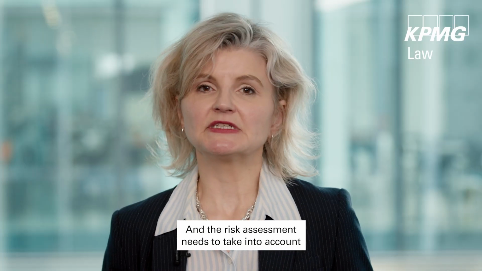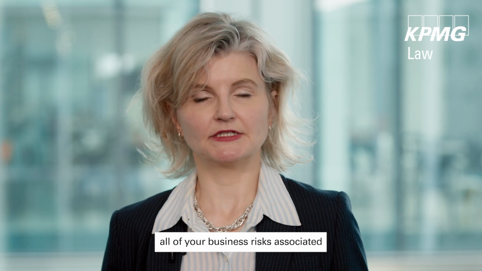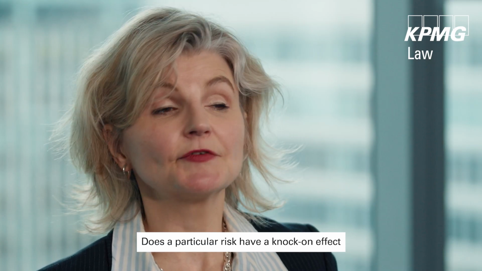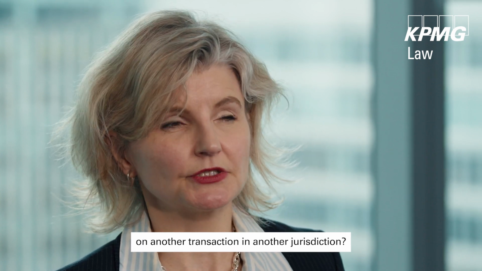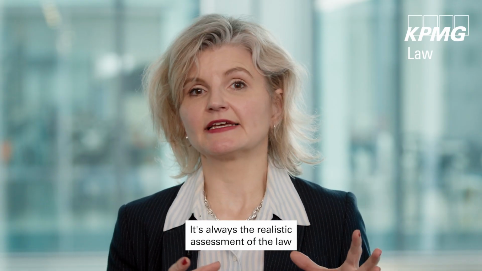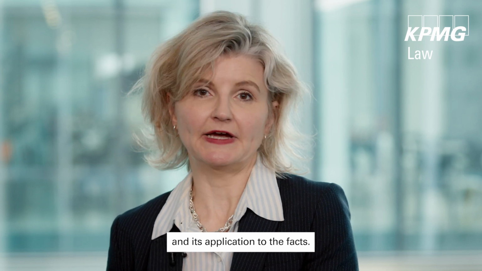And the risk assessment needs to take into account all of your business risks associated with the tax risks as well. Does a particular risk have a knock-on effect on another transaction in another jurisdiction? You need to know the answer to that. It's always the realistic assessment of the law and its application to the facts.